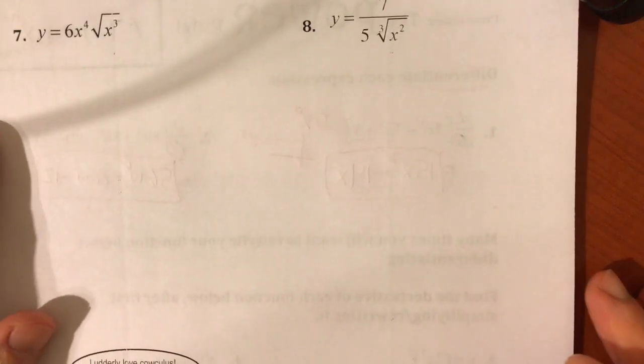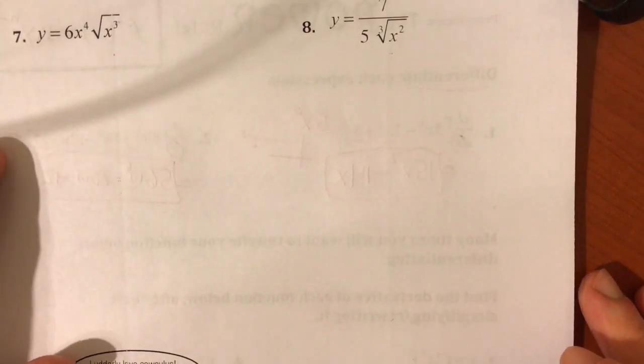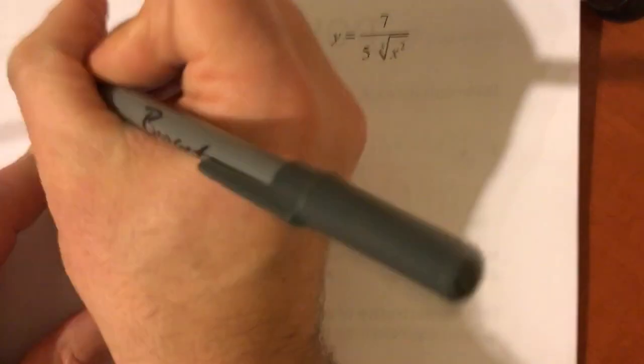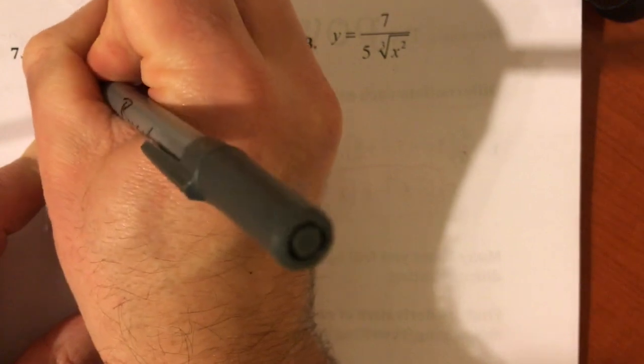Okay, let's just try a few more just to see some more examples and to be comfortable. But like I said, you've learned the power rule now. It's just a matter of knowing when you can apply it and applying it properly. This right here, can I apply it as is? No. Let's express this in exponential form.